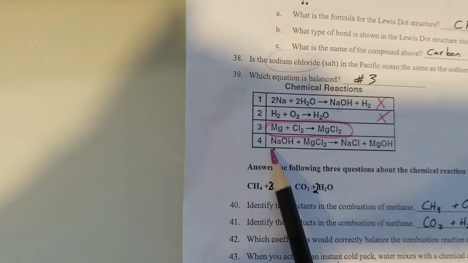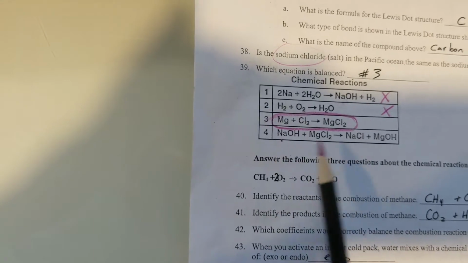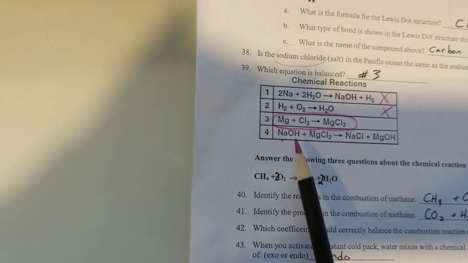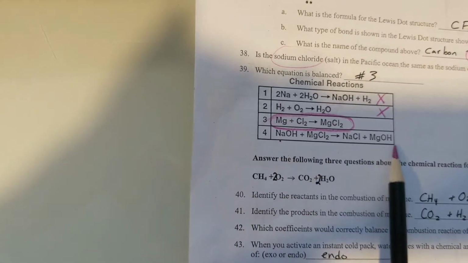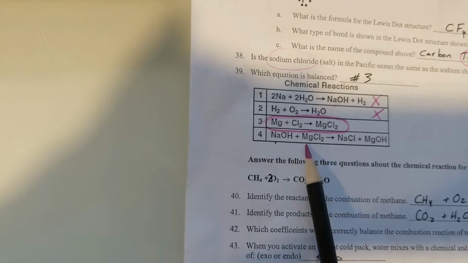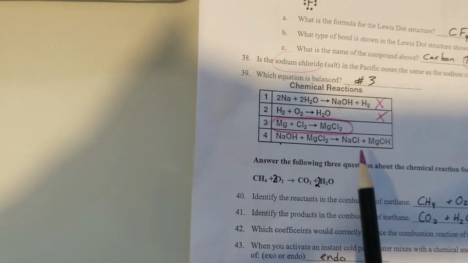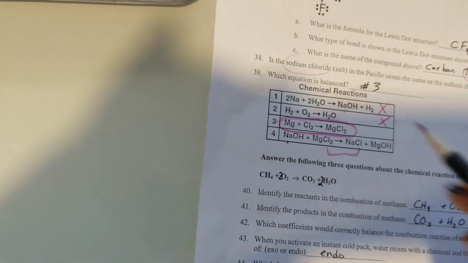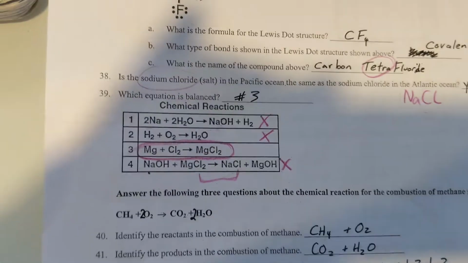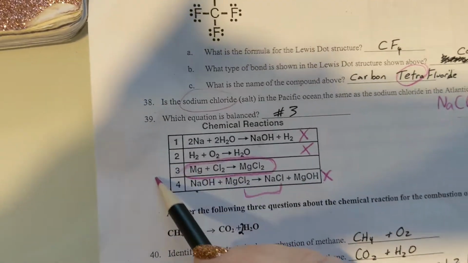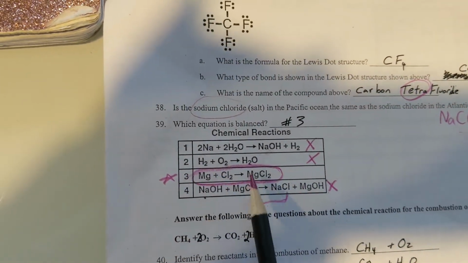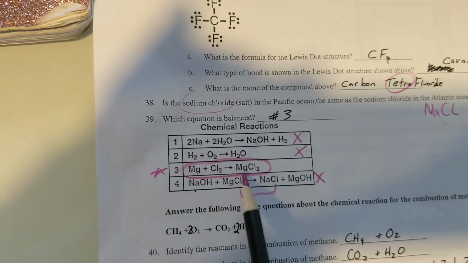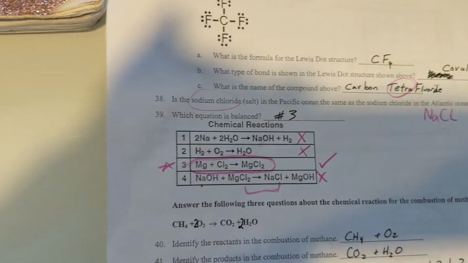Finally, the number 4, my Na is sodium. My sodiums are balanced. My OHs are balanced. My magnesiums are balanced as well, but my chlorines are not. So because even just that one element is unbalanced, that whole equation is unbalanced. So that's how this one that has just one magnesium and 2 chlorines on each side is balanced.